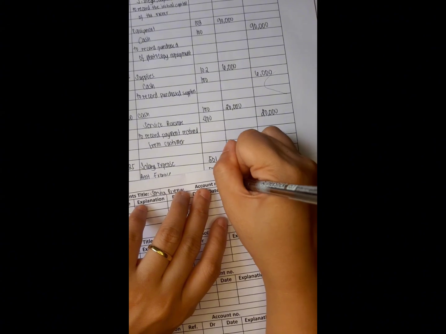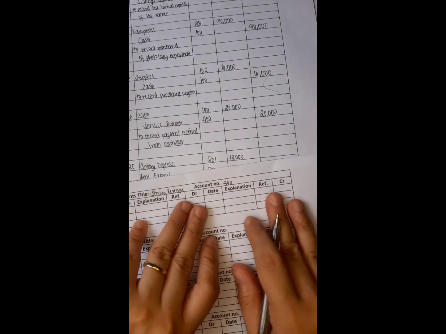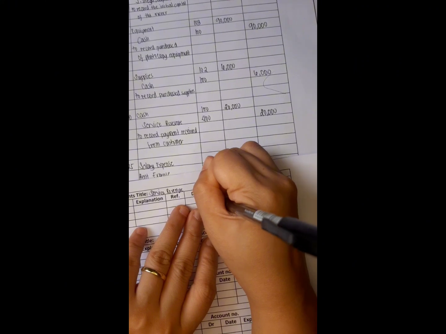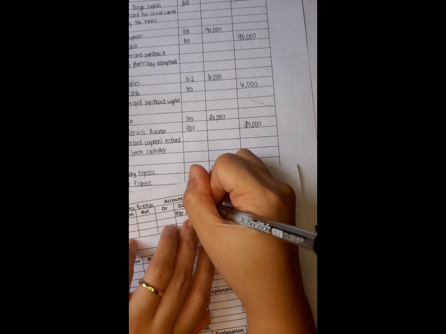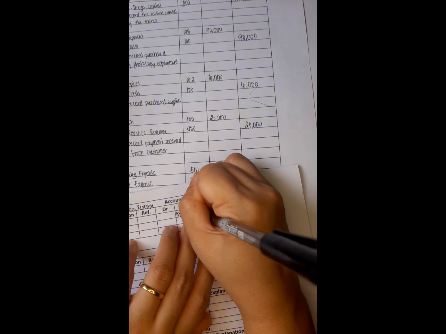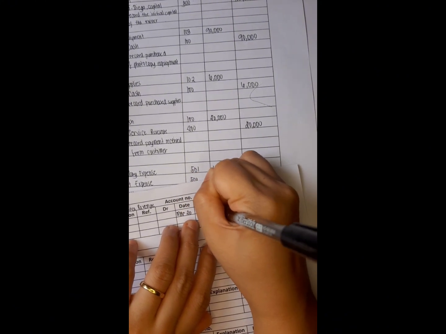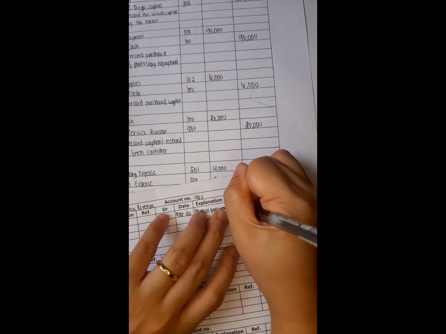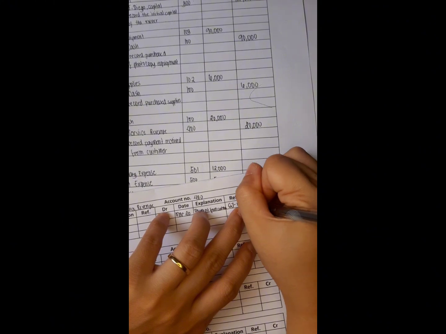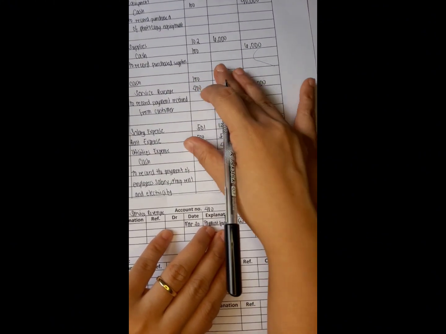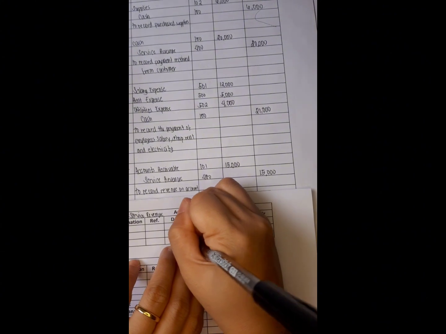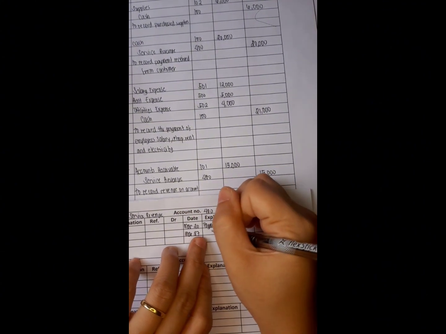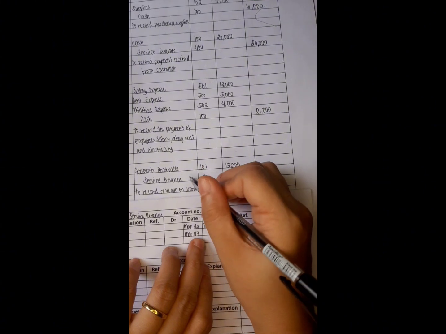Okay, account number 400. Since ito ay naka-credit side, sa right side po tayo masusulat. March 20. So receive payment from customer. Reference number, journal number 1. Amount, 20,000. Meron pa tayo. Check. Okay, so meron tayo ng March 27. So, collection. Ito ay accounts receivable.